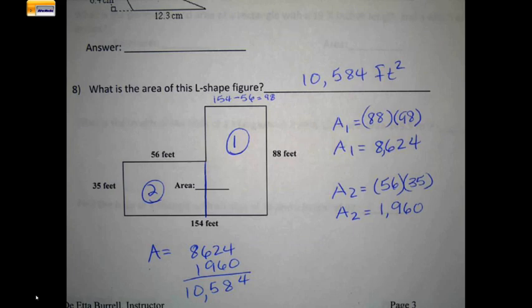So my total area is 10,584 feet squared. Okay? Don't forget how to do these L shapes, because sometimes they might do this in a word problem where you have a park with 2 shapes, or they might have a building that's L-shaped.